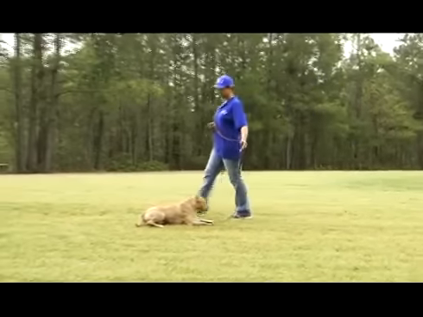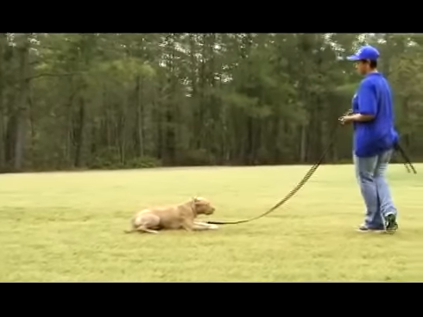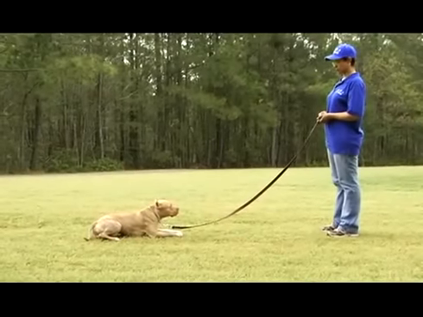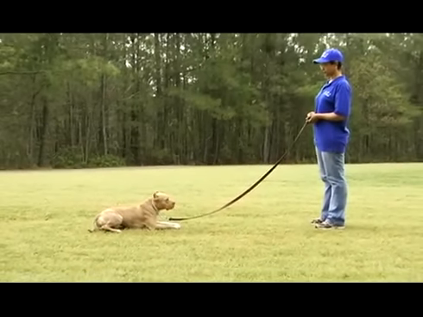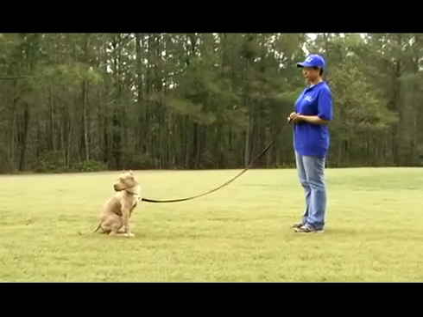Stay. Again, this is the very beginning stages of what we do as far as our obedience and protection is concerned. This is how we start our very young dogs out. Go ahead and make them sit. Sit. Good boy. And recall. Come.